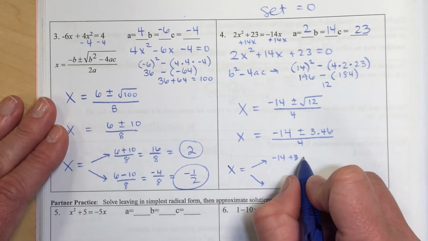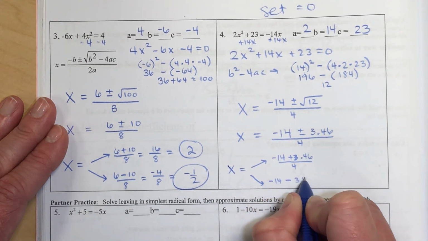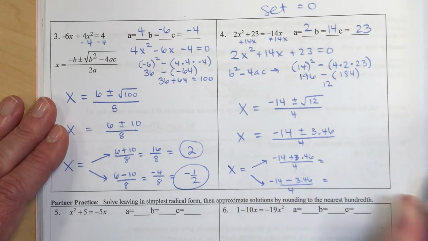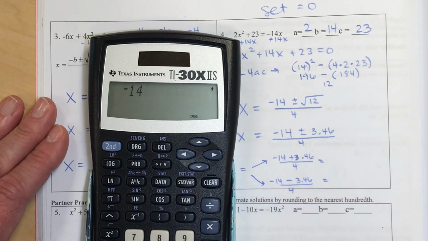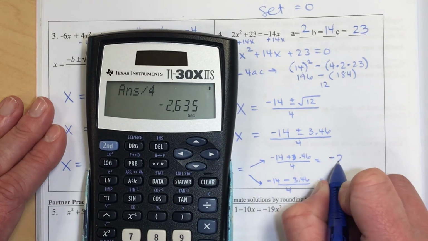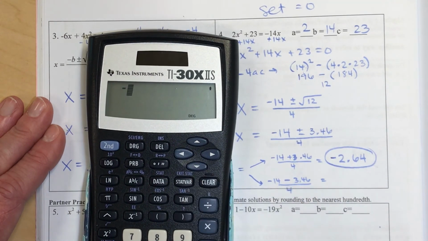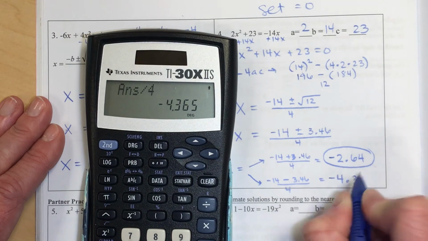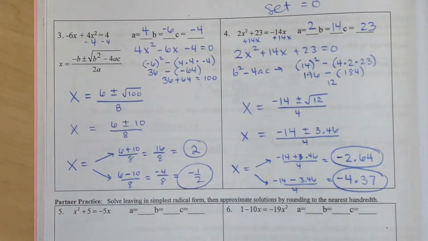Oops, 3.46, not 13. And now subtract. And I'm just going to use my calculator for this. So negative 14 plus 3.46, I'm going to get an answer, and now divide by 4. And I get negative 2.6. I'm going to round this up to negative 2.64. And then for my next one, negative 14 minus 3.46, and then I will divide by 4. And I get negative 4.36. And again, this 6 is going to round up to a 7 because that 5 is going to round your 6 up. And those are our two answers.